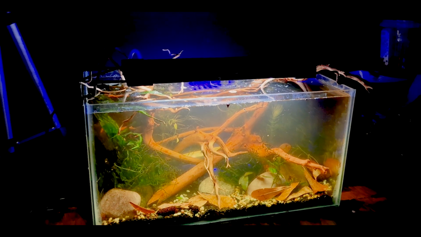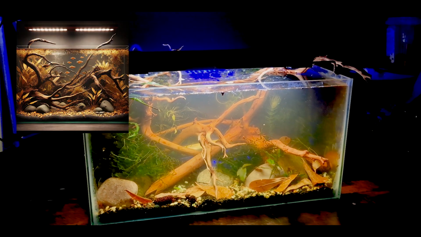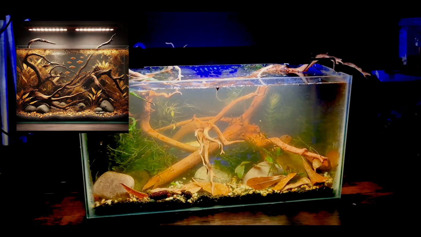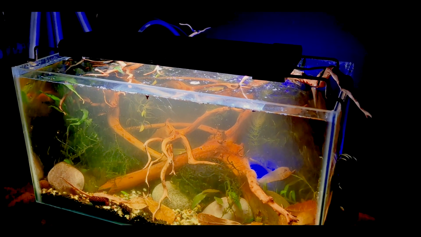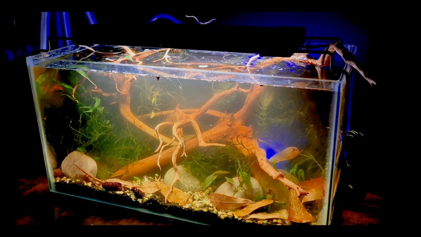There you have it, an AI designed blackwater aquarium brought to life. But does it pass the test? I'll leave it up to you to decide. Let me know in the comments below if you think it's a pass or a fail.